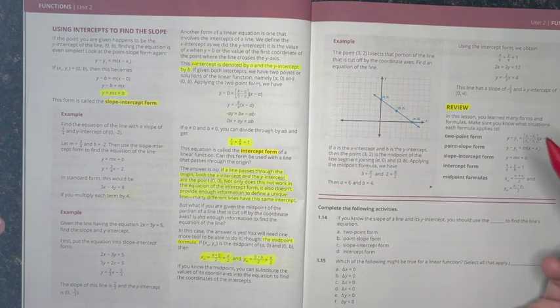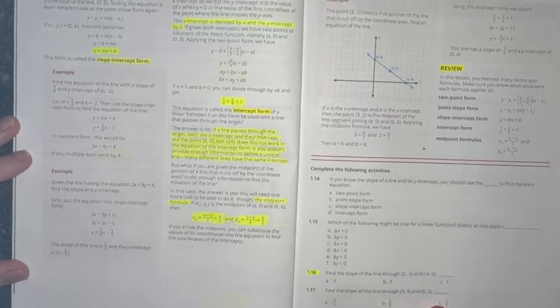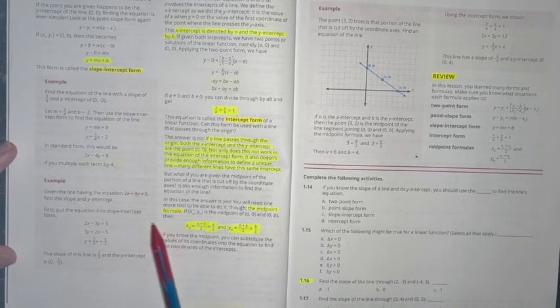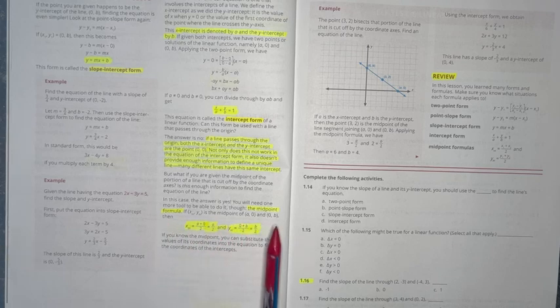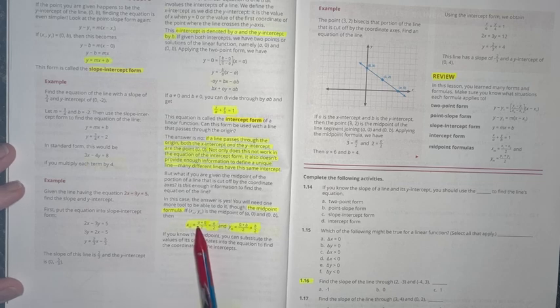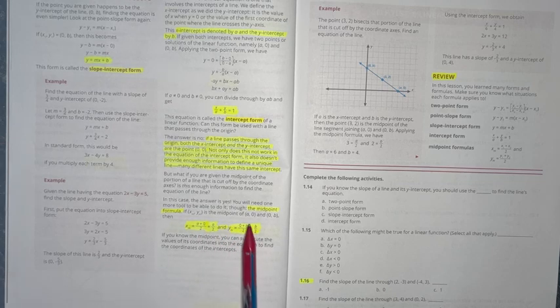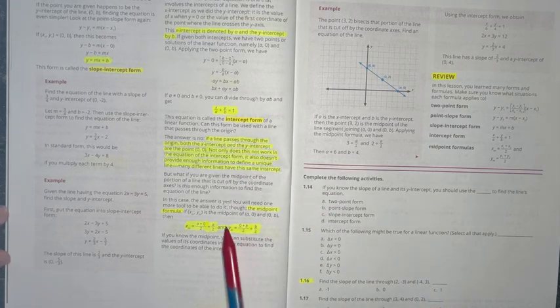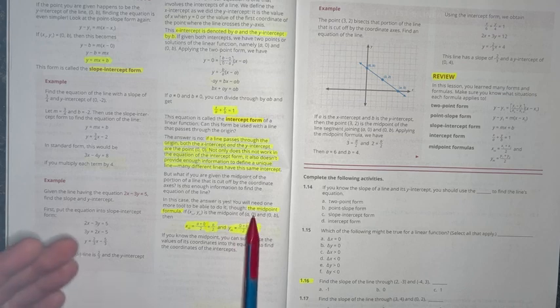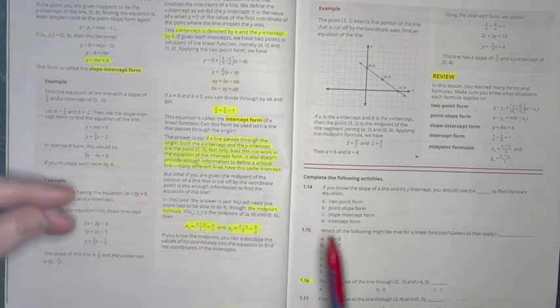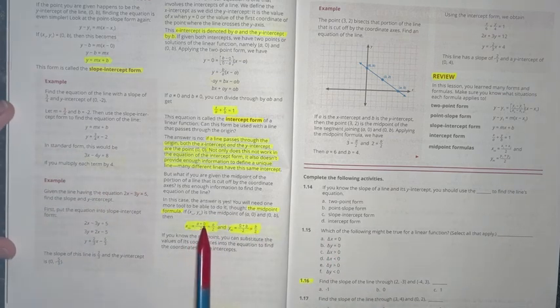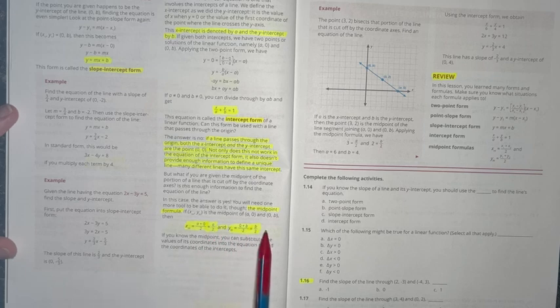I believe there's an example coming up for that, but they want to go over one more formula real quick, and that is the midpoint formula. To find the midpoint between two points, we use a formula that is pretty specific to intercepts. If you had the x-intercept and the y-intercept and wanted to find the point in between them, it would be a plus 0 over 2, or a over 2, and b plus 0 over 2, or b over 2.